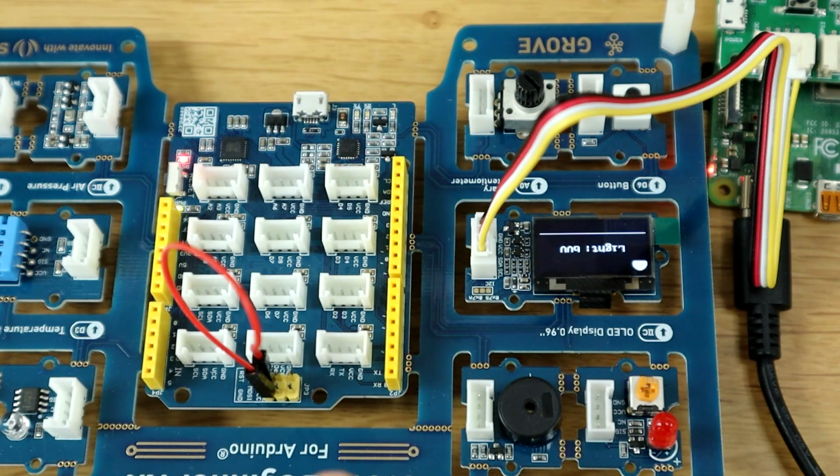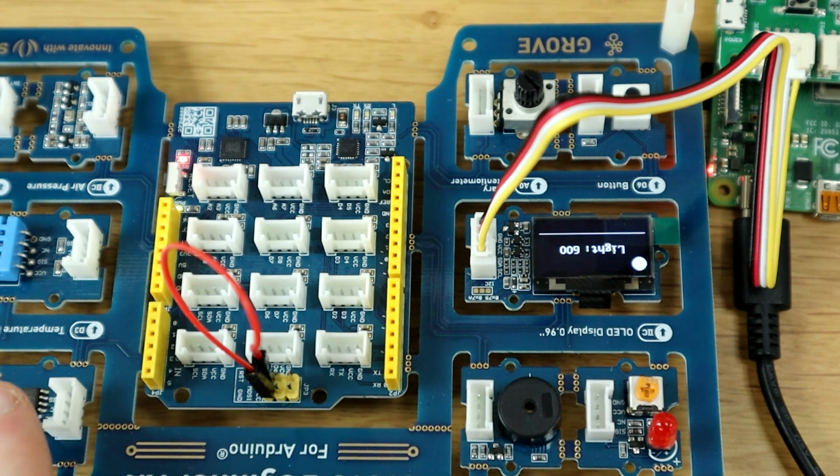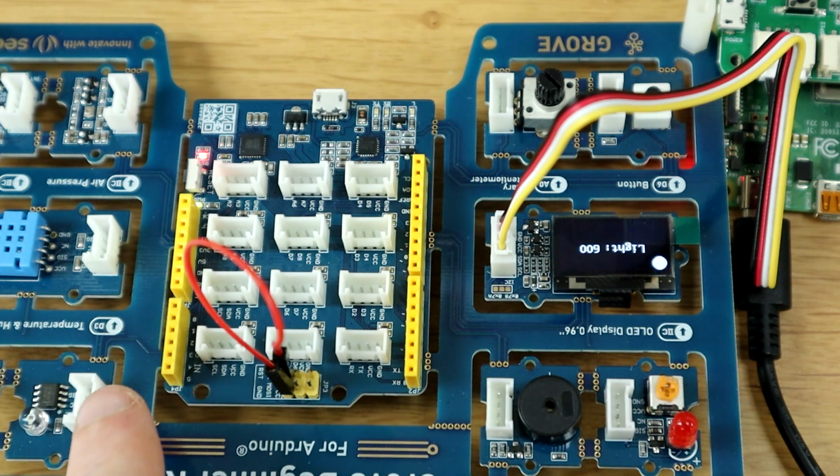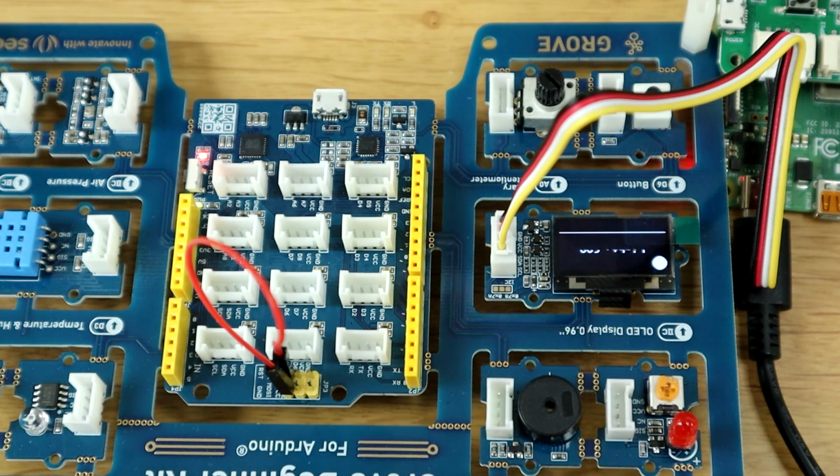So I've added a female to female jumper wire onto these pins here to turn that red LED on, and now my light sensor isn't working anymore. So the Arduino isn't connected to all its modules, and now we can start coding this through the Pi.